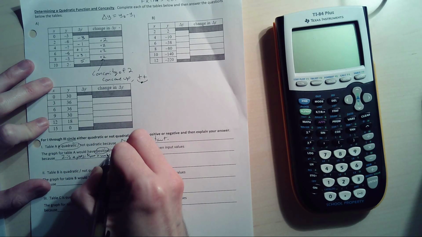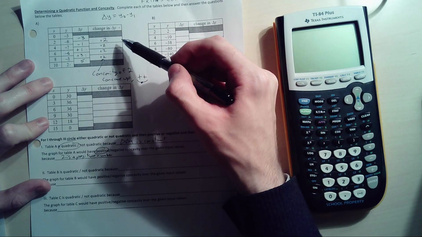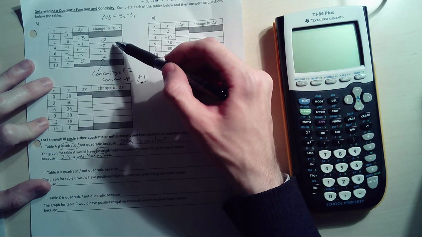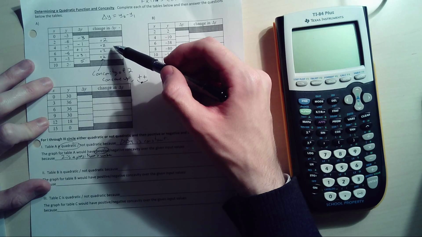Really, there's not much to it. You're just trying to figure out, if this is positive, it's got positive concavity. If it's negative, it's got negative concavity. Please note, some functions can actually change concavity, but that's kind of later in your mathematical future.